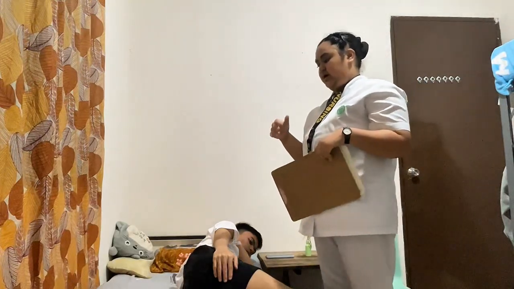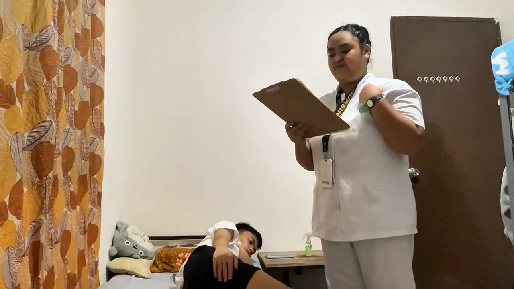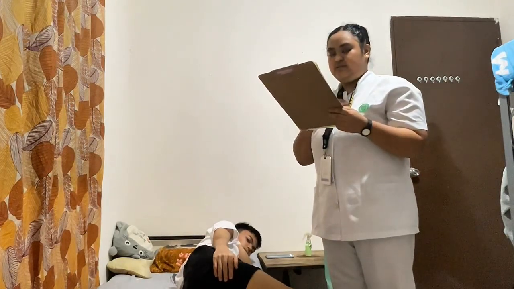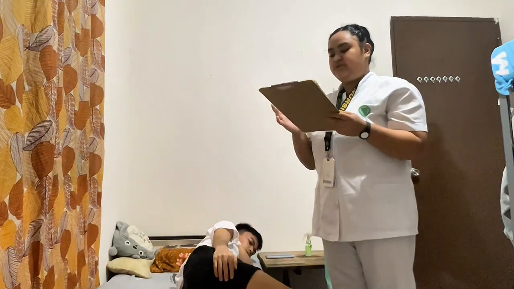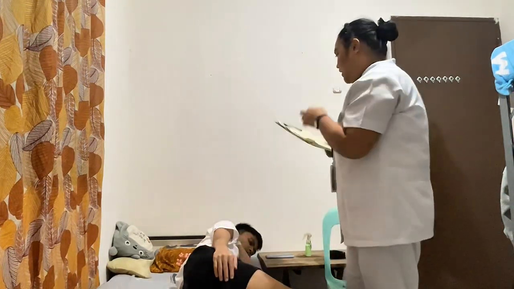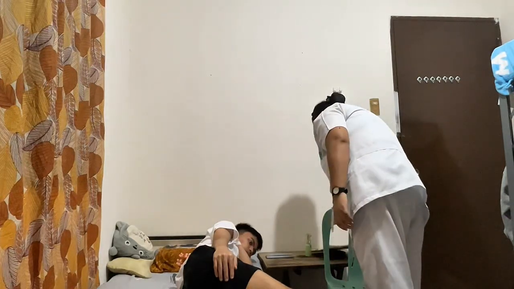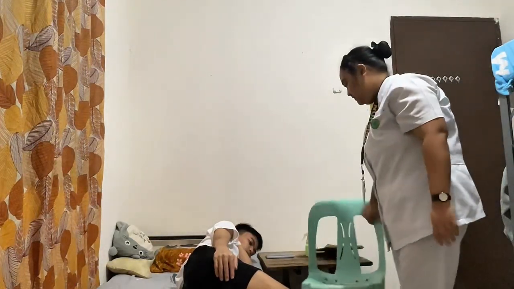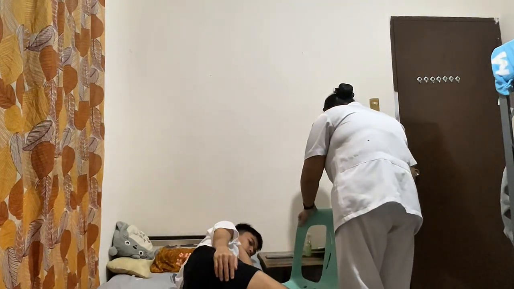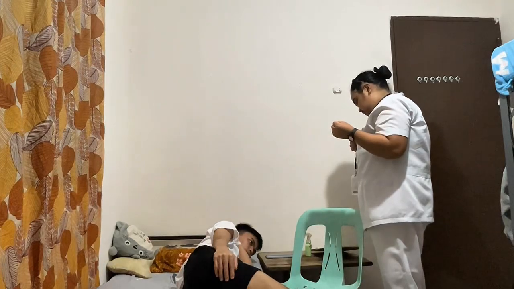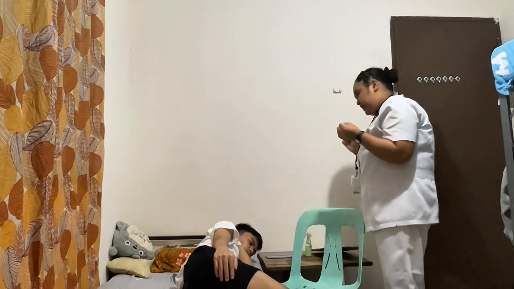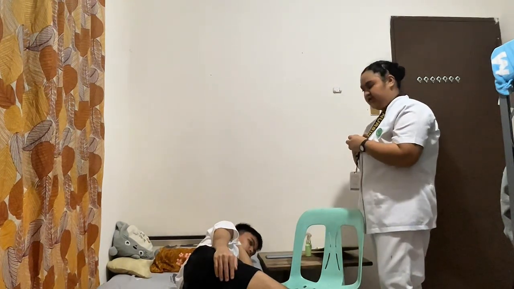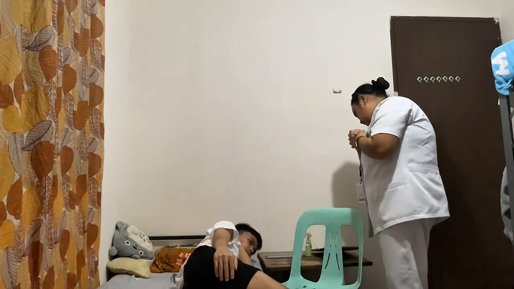Since he's done with his dangle for 2 to 5 minutes, dangle allows time for assessing the client's response to sitting, dizziness, and the possibility of orthostatic hypotension. So next is to bring the chair to the close side of the patient at a 45-degree angle. Since I'm not using a wheelchair, I will now proceed to the next step.